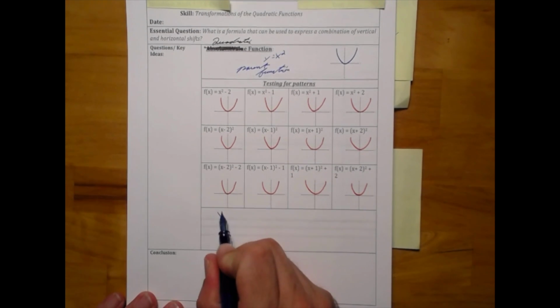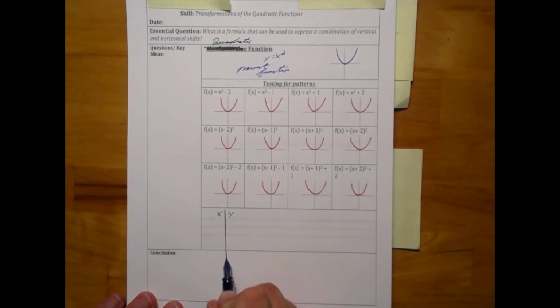To save time in the video, I'm not going to show all of the calculations all the way through, but hopefully you will set up an x and y table with the x values of -4, -3, -2, -1, 0, 1, 2, 3, and 4, and calculate to find these output values on each one of these.